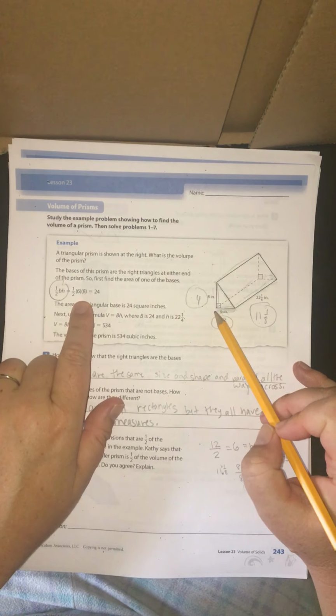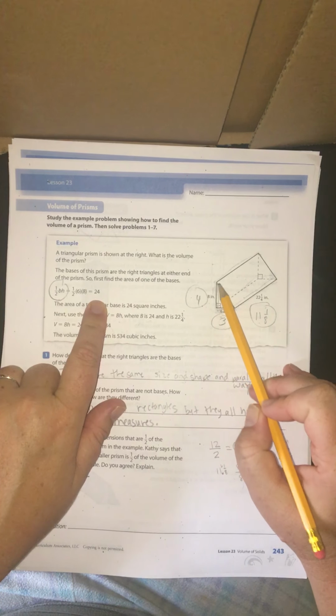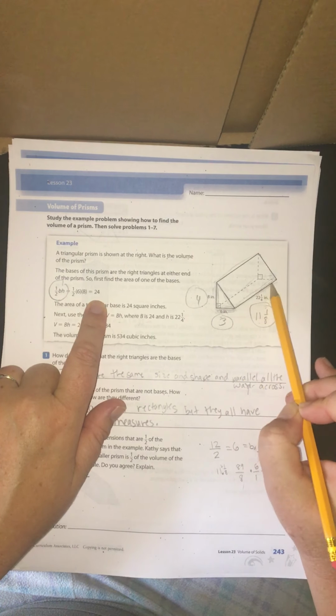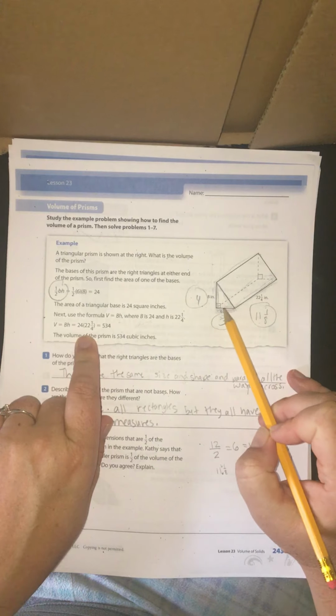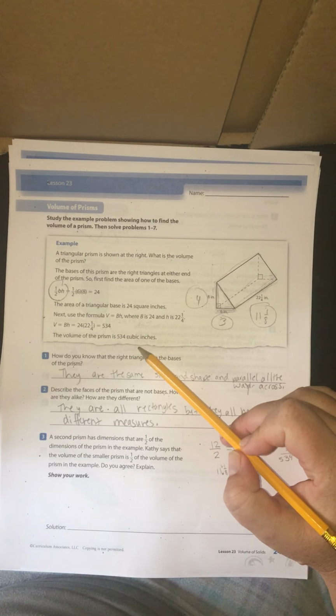So they did 8 times 6, then cut it in half, and they got 24. That's the base, and then you can multiply it by the height. So they multiplied 24 by 22 1/4, and that's how they got 534.